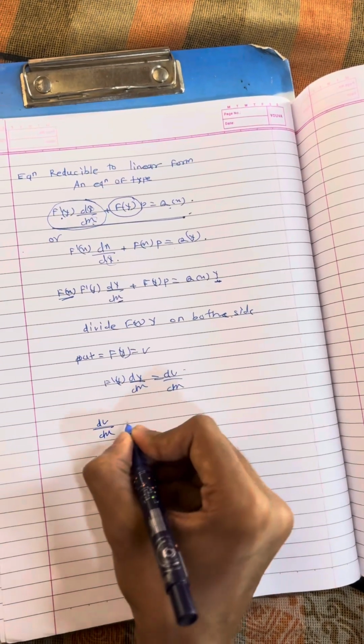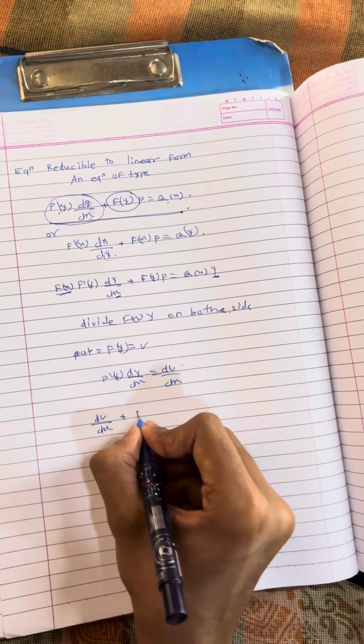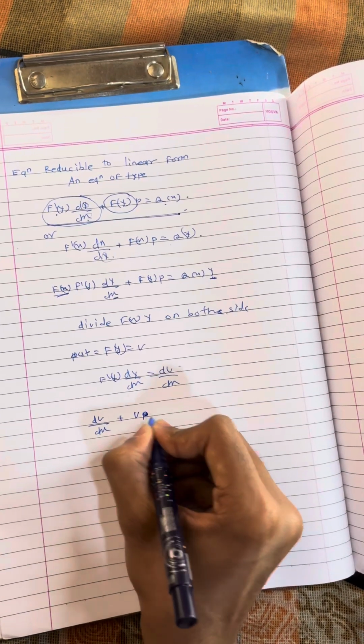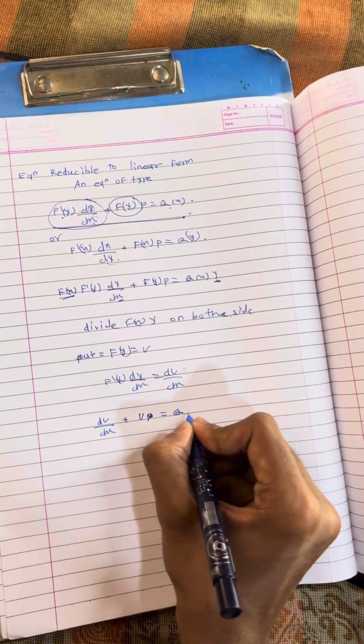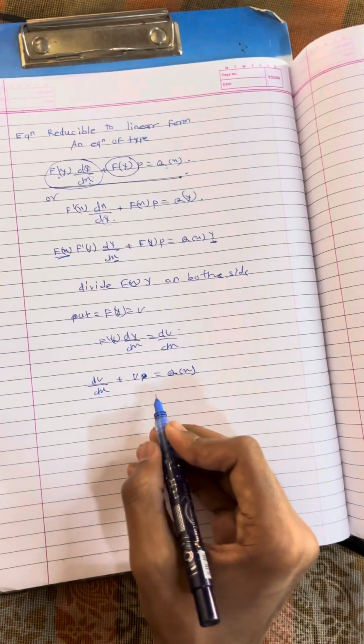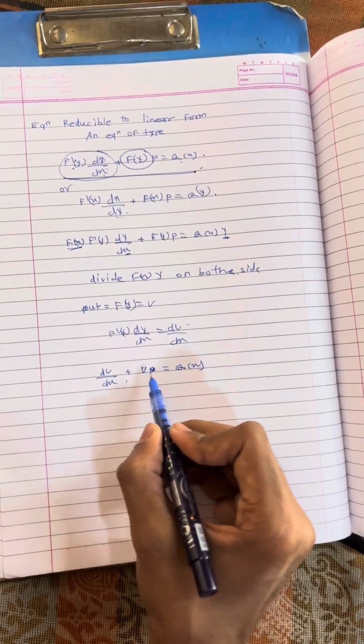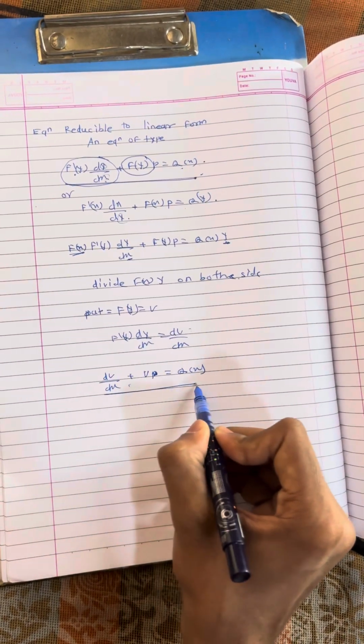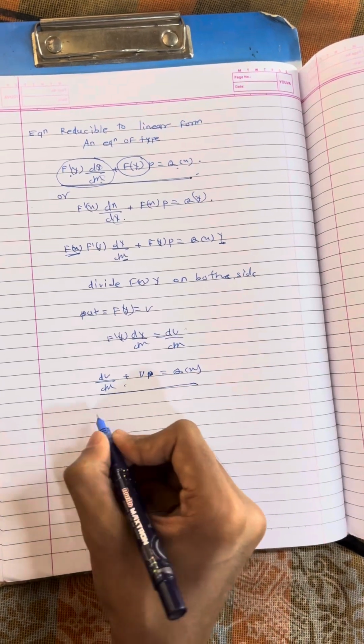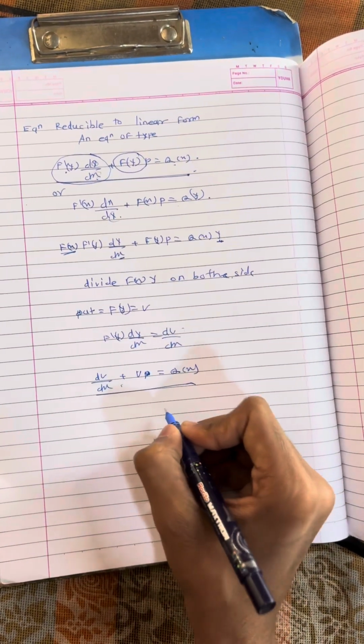Then dv by dx plus vp equal to q. So here it is converted into the simplest linear equation, that is, a linear equation in the variable v.